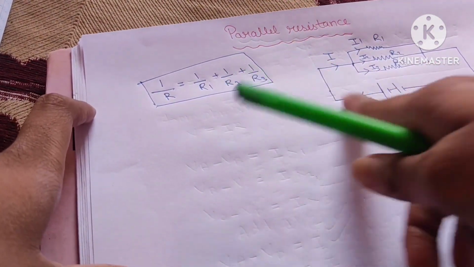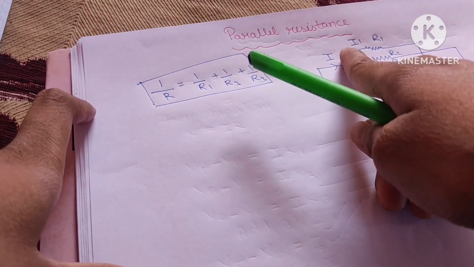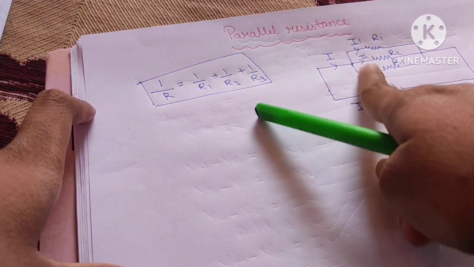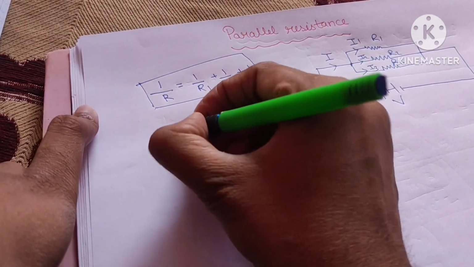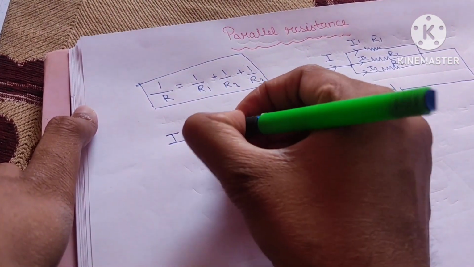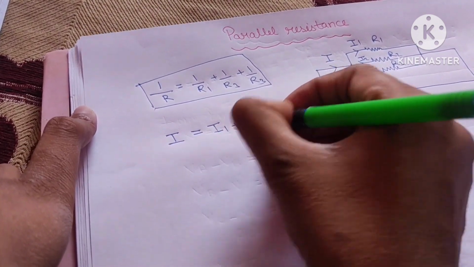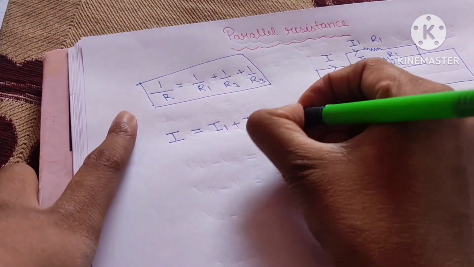Before we derive, we should know that if current I is passing through, it will divide into I1, I2, I3 through R1, R2 and R3 respectively. So I is equal to I1 plus I2 plus I3. Take this as equation 1.